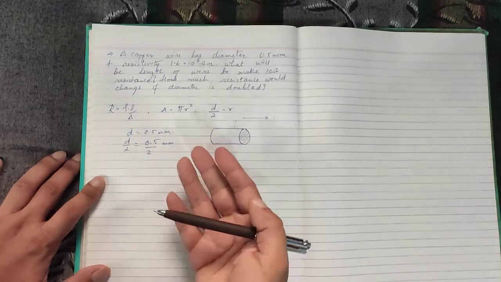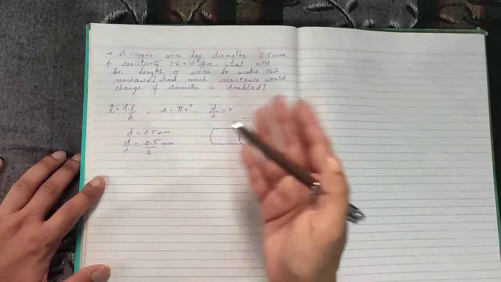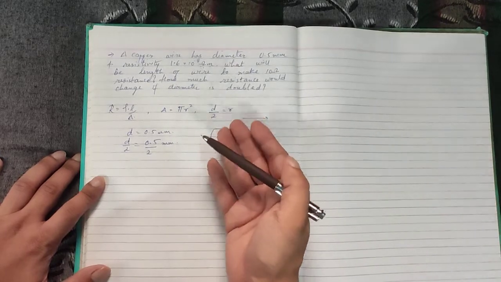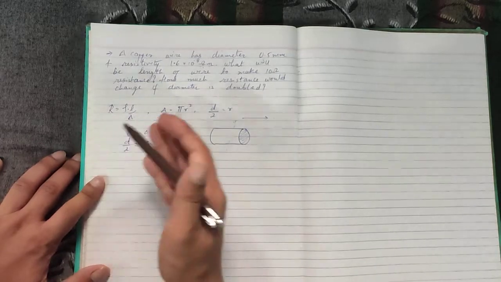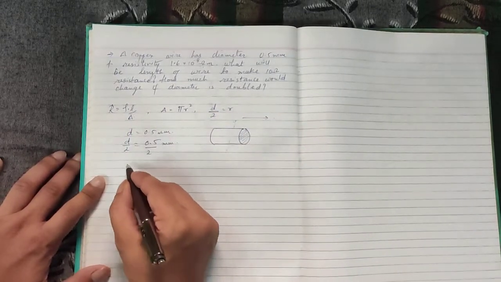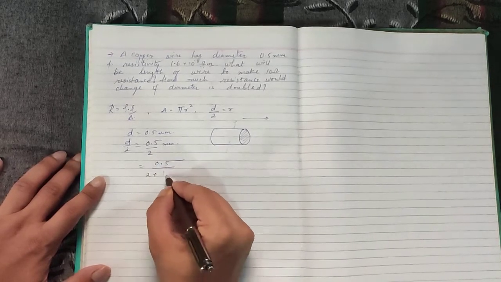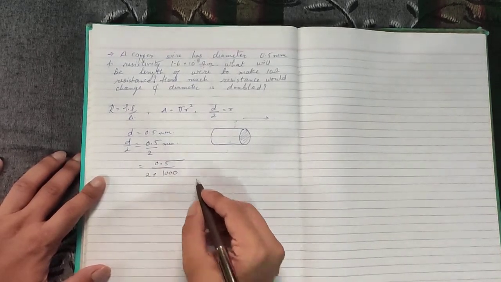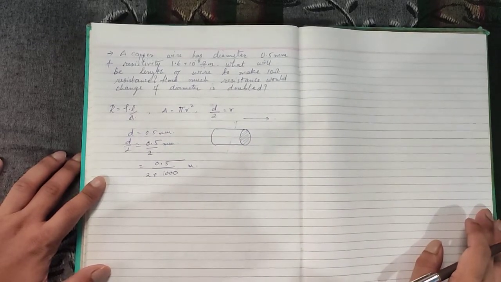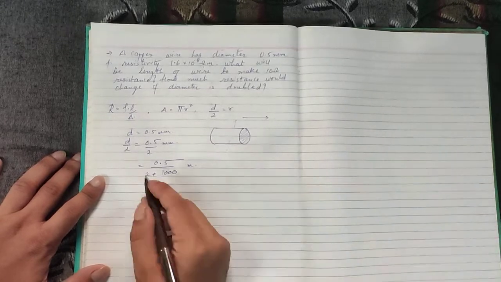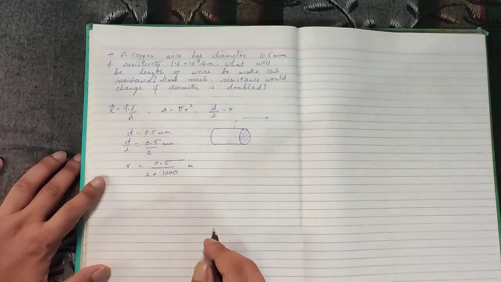Just like when you go from meters to kilometers, it is dividing by 1000. If you go from kilometers to meters, it is multiplying by 1000, and from meters to millimeters, again multiplying by 1000. But if you are going from millimeters to meters, then it is dividing by 1000. So what you get over here is 0.5 by 2 into 1000. Now it has become meters. Understood? Now that we have the radius, we can apply the formula for area.